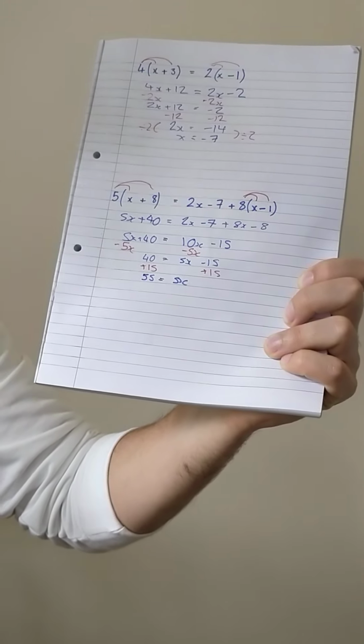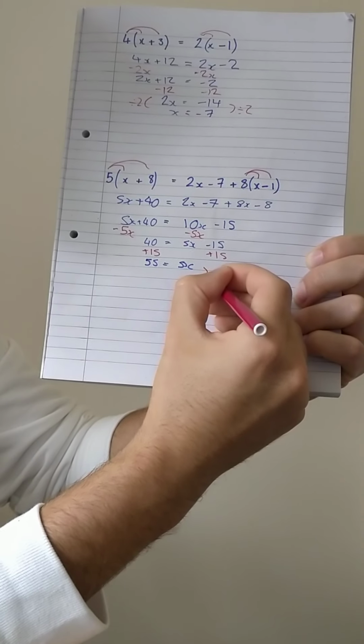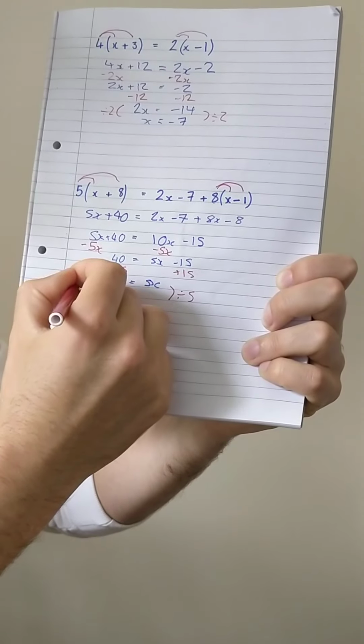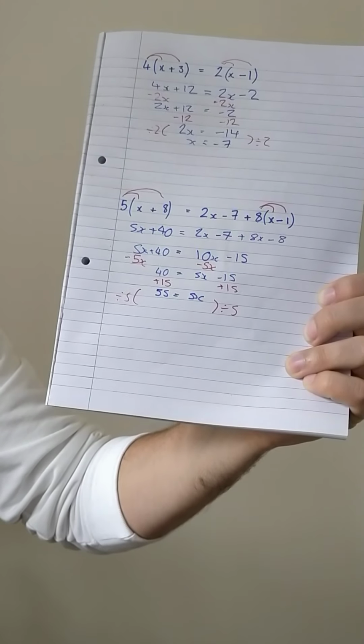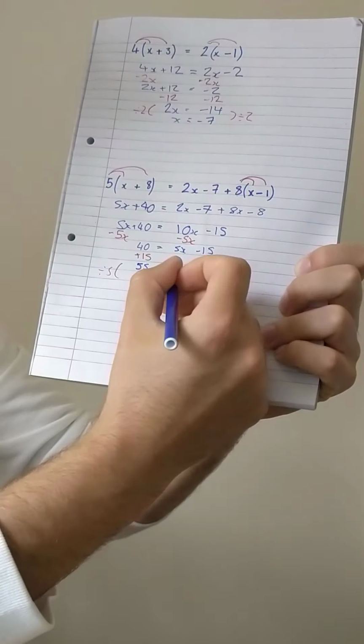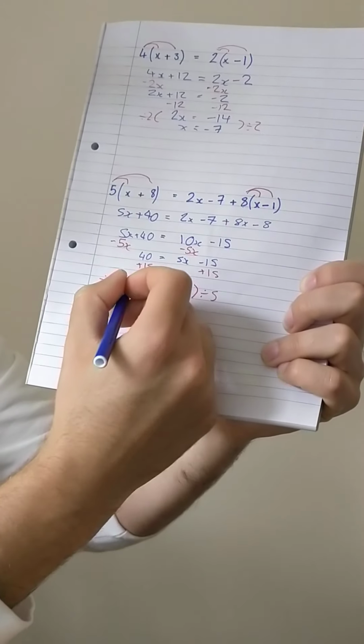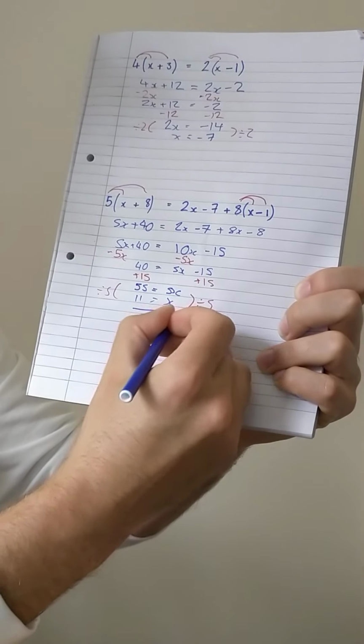And then like before, you divide by the number in front of the x. So I'm going to divide by 5 on both sides. And that leaves me with 1x on its own, 55 divided by 5 is 11.